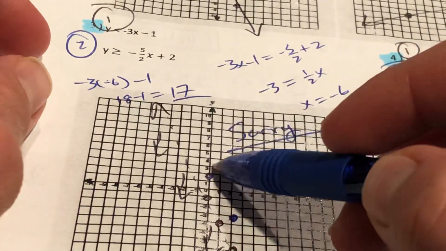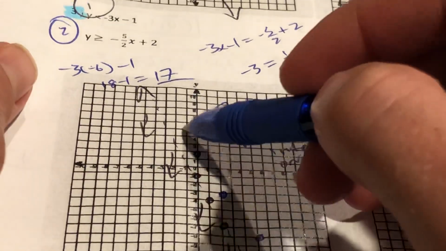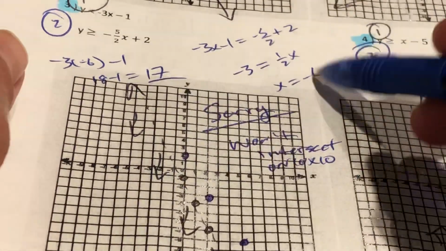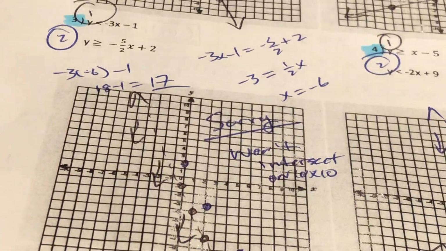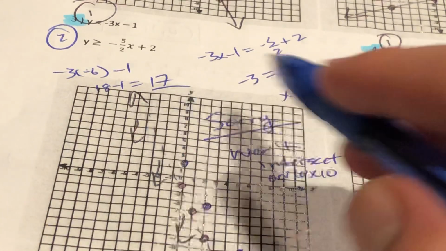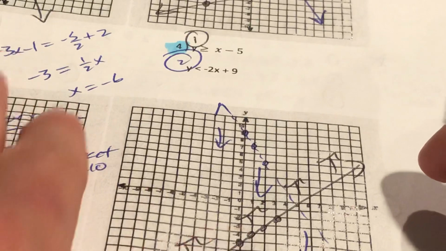But here, you have 2. You go down 5 over 2, down 5 over 2. If you go up 5 to the right, they actually don't intersect until -6, 17. So that is a boo-boo. Just write, sorry, won't intersect on the 10 by 10. So let's move on from that one.